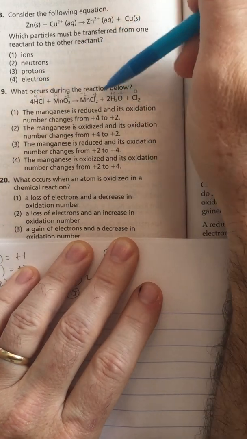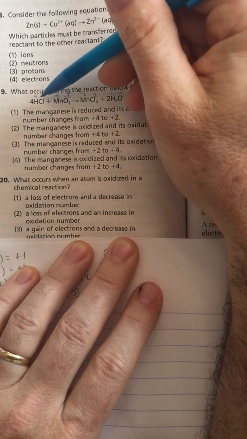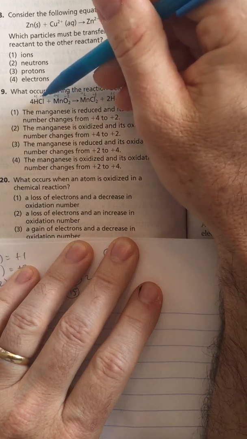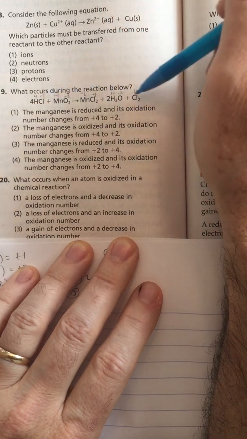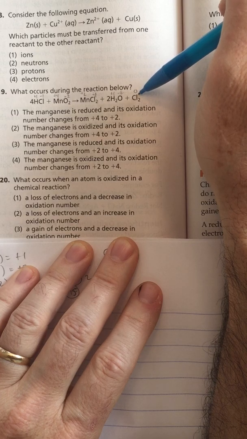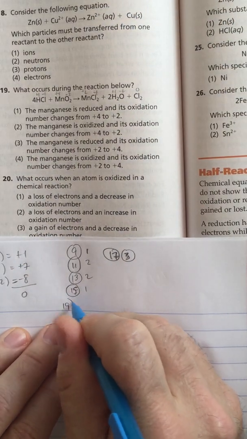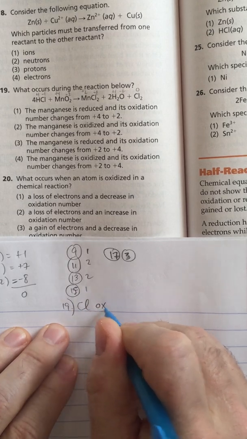So hydrogen goes from +1 to +1, actually it doesn't change at all. Chlorine goes from -1 to 0, so its oxidation number actually goes up. So this is getting oxidized. So in 19, chlorine is oxidized.